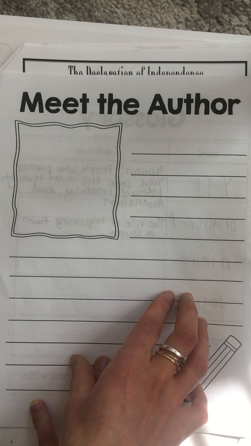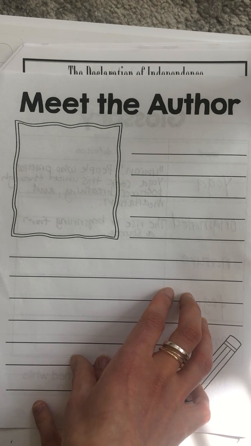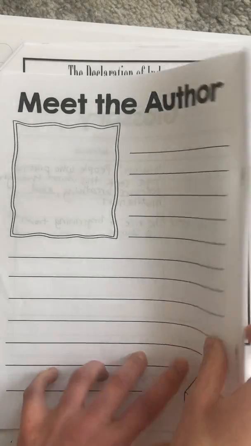You know, it's really cool that when you read a book and you love the author and you love their books, you feel a connection to them by getting to know more about them. And that's what this section's all about.